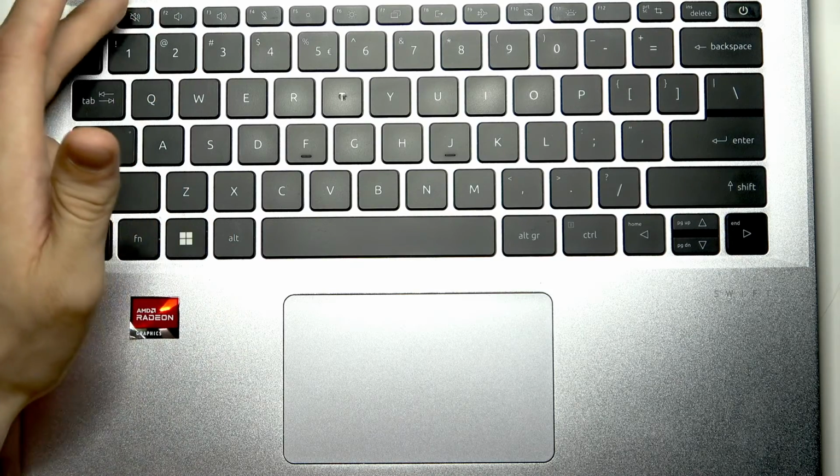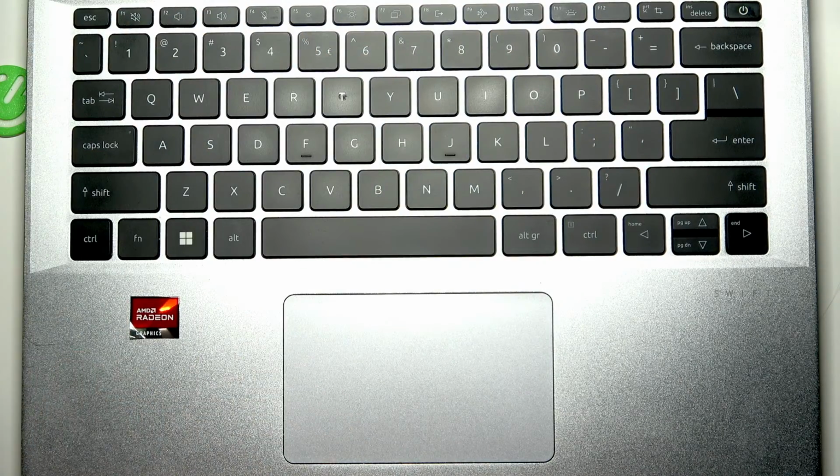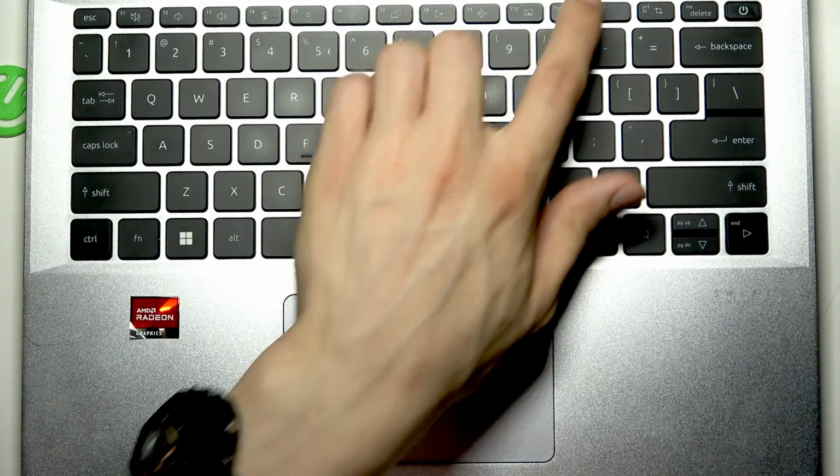Now, secondary functions for your laptop are unique for your laptop, and they are different for each key.